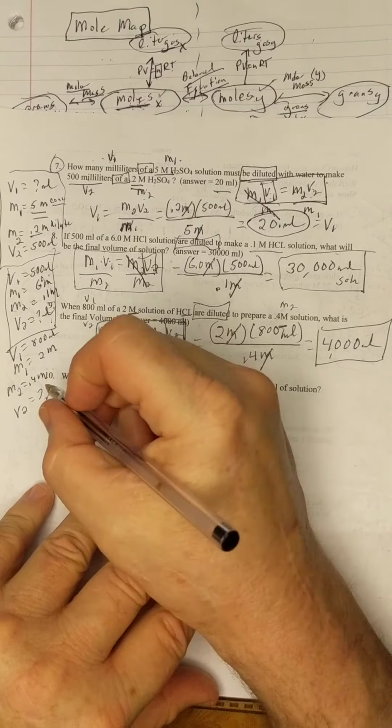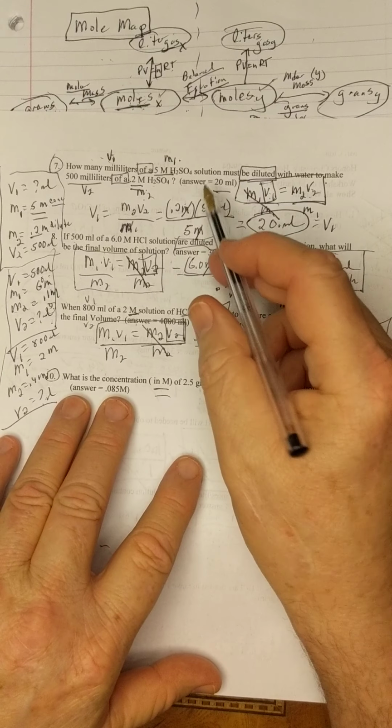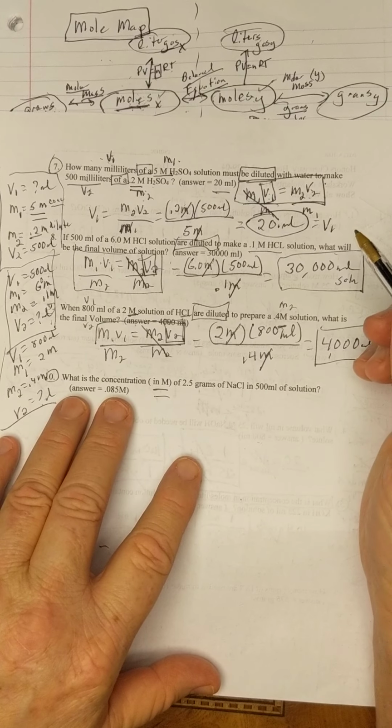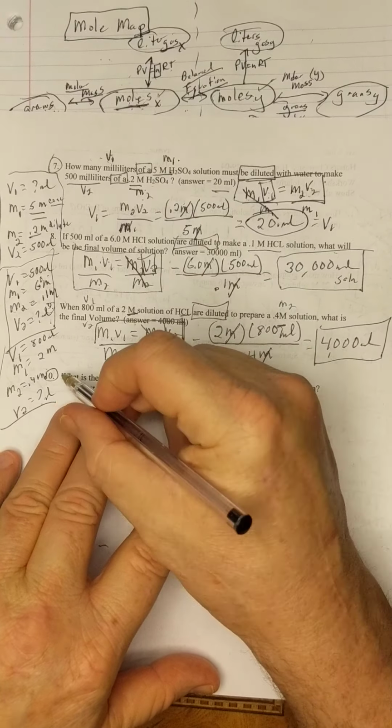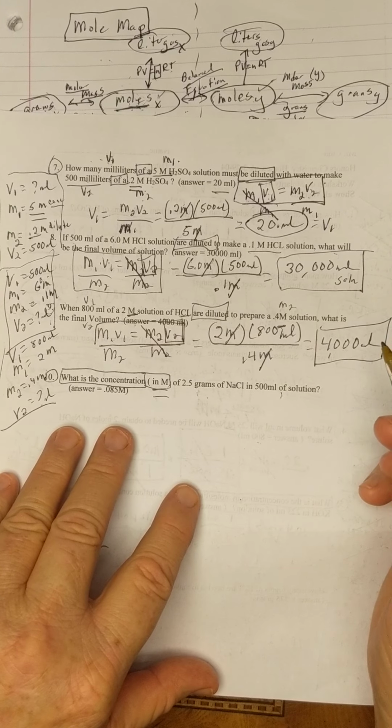Okay, number 10. When I look at number 10, it asks me for the concentration, but it doesn't give me another concentration. It does give me an amount, but that's not the second one. So this is not an M1 V1 M2 V2 problem. It does ask me what's the concentration, so this is a molarity problem in M. It's not converting from grams to milliliters, I know both.